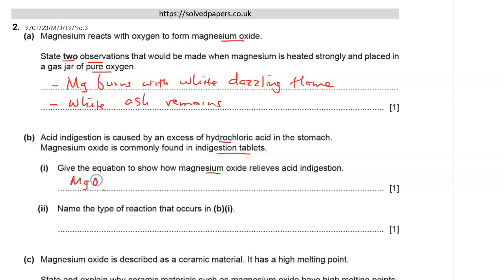Magnesium oxide will react with HCl, and what we get is magnesium chloride, which is soluble, plus water. This is a base and this is an acid, so this is a neutralization, although the base is insoluble. This is in solid form, so you can give the state solid. This is aqueous, and this is aqueous.